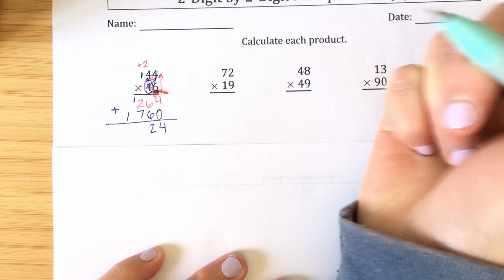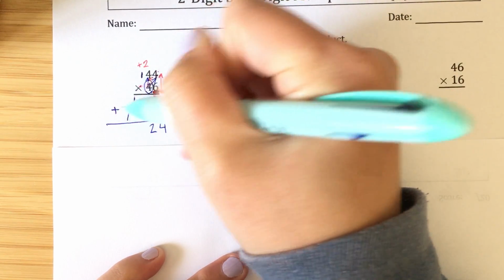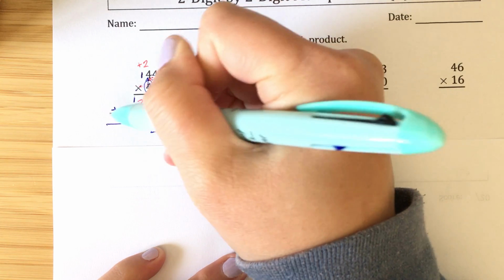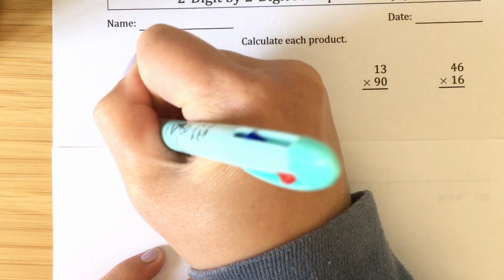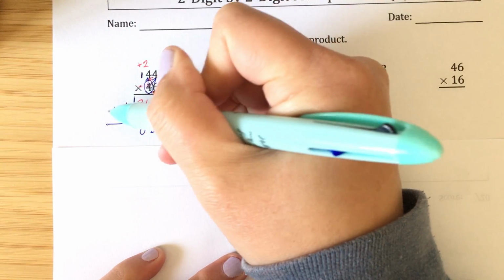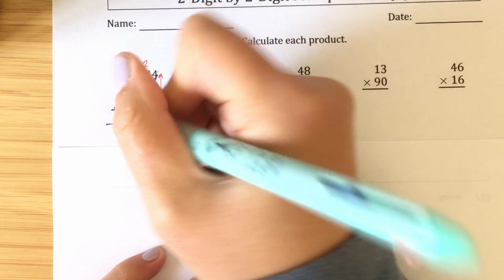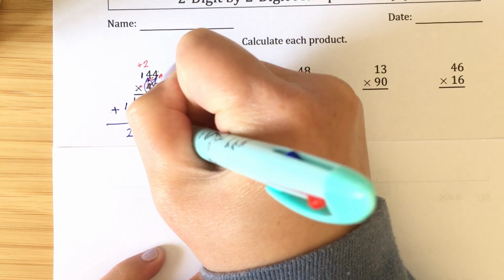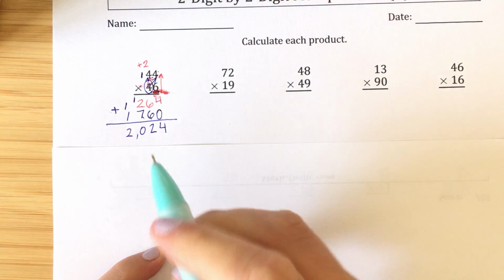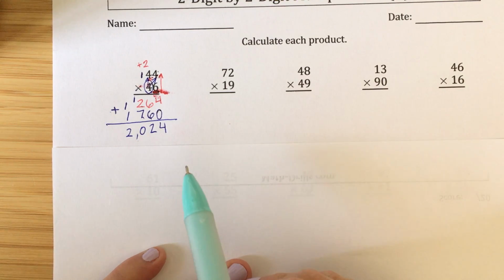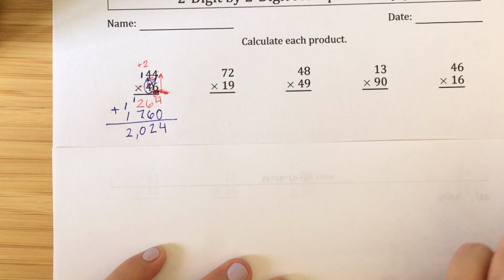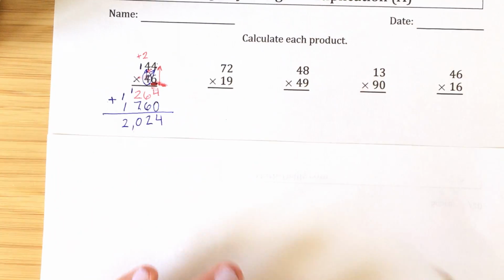Regroup. 1 plus 2 is 3. 3 plus 7 is 10. Regroup again. And 1 plus 1 is 2. 1, 2, 3. Your answer is 2024. All right, let's do one more together.